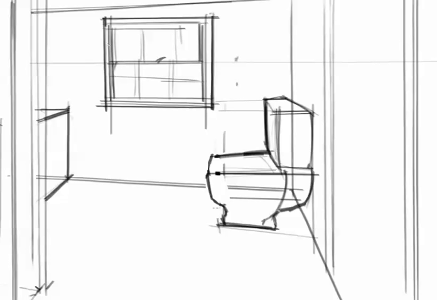Alright, maybe something like this will work. The counter that we can barely see, we can add a toe kick for sure, just to define it more, and then erase a few lines and redraw them. We need to show more detail. Alright, so let's do something like that. I'm not sure how many drawers we would have there.